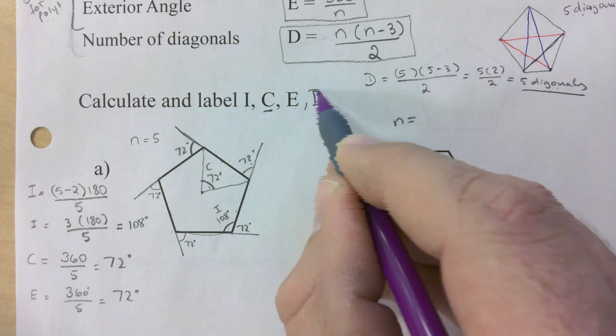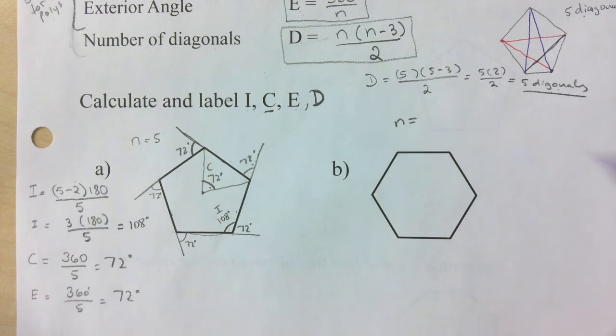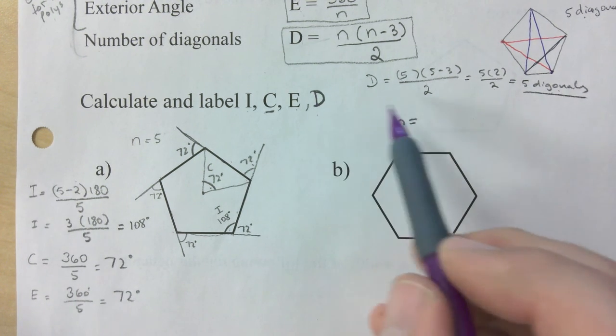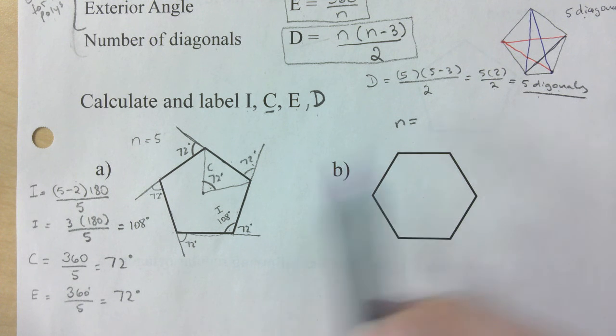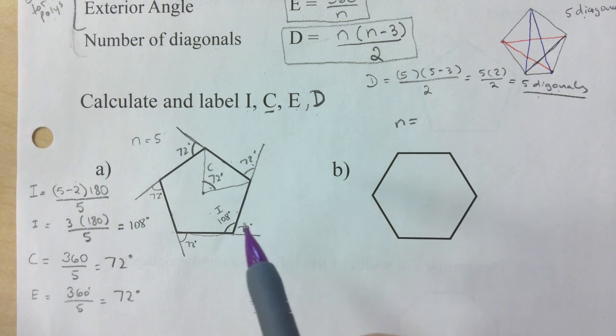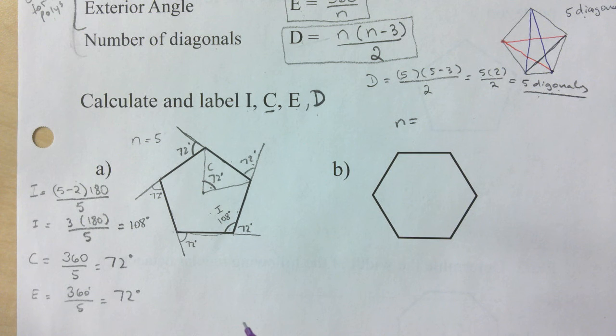You can calculate D. I've already done that here for this shape, and I don't need you to label diagonals. Okay? Just ICE. Diagonals, just calculate it and then come up. You should never get a decimal for your diagonals. It will always be a whole number. If you get a decimal, you made a mistake.